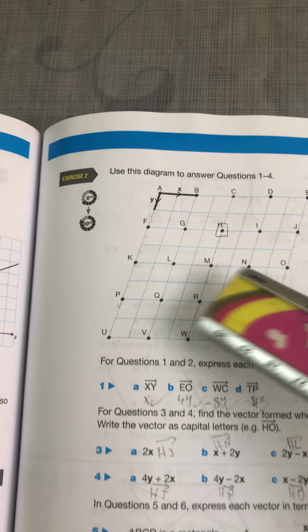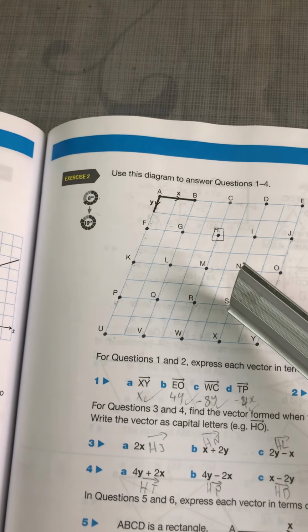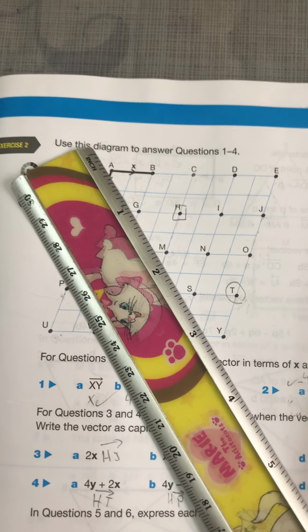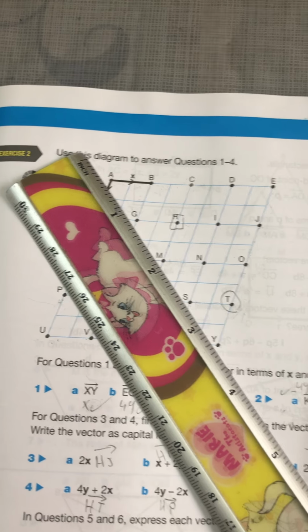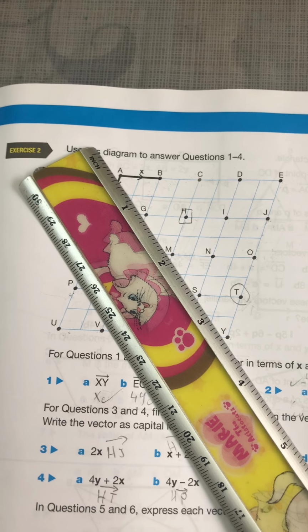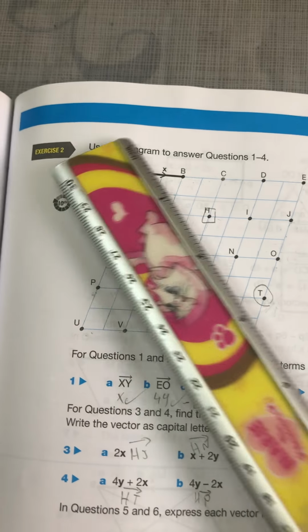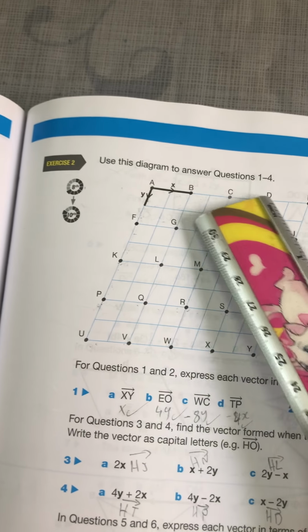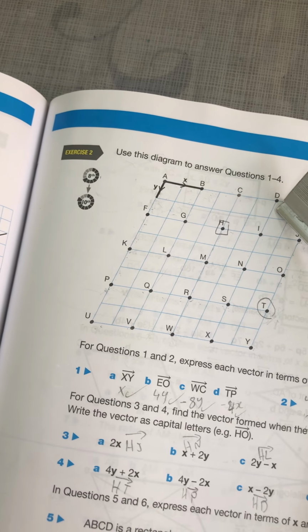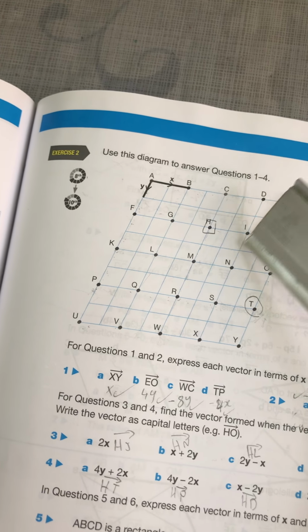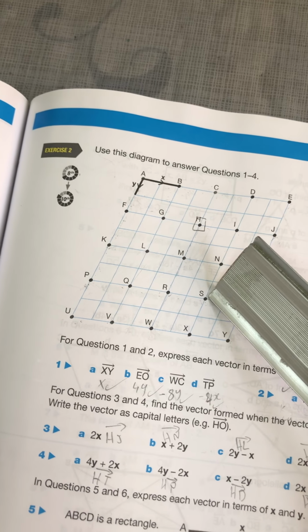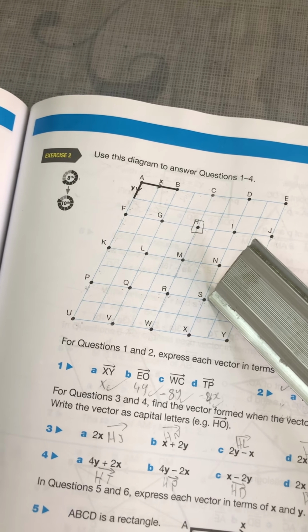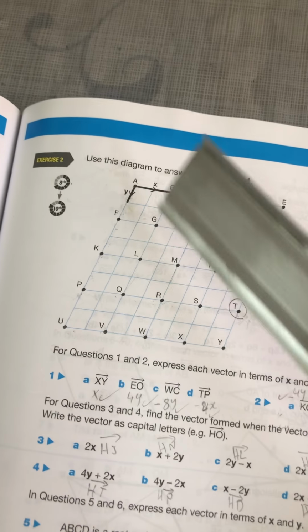AS. Where is A and S? This is S. Okay, you see? I'll start from A till I reach S. From A, I'll take 1x, 2x, 3x, and then 1, 2, 3, 4, 5, 6 y, in the same direction.